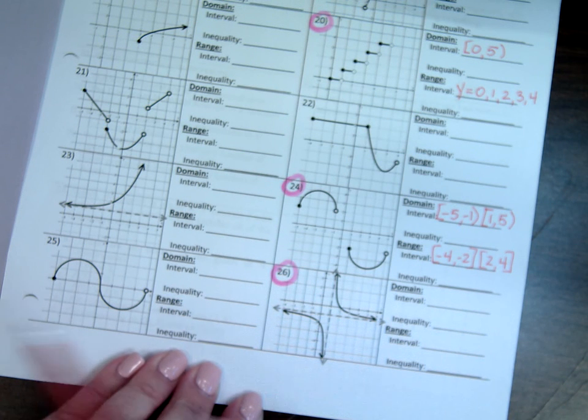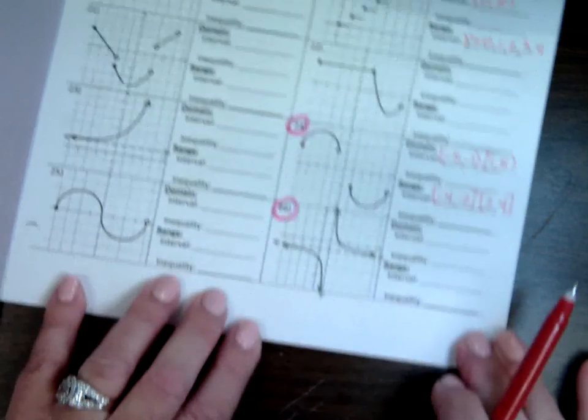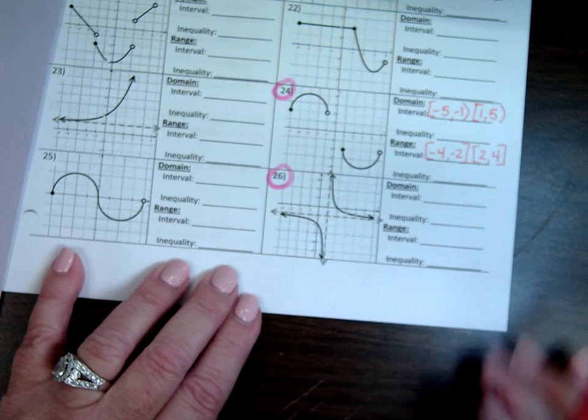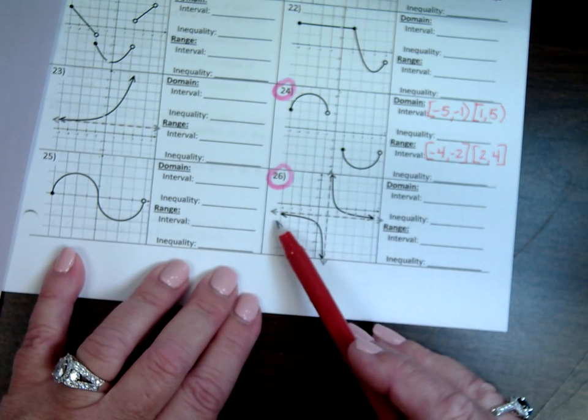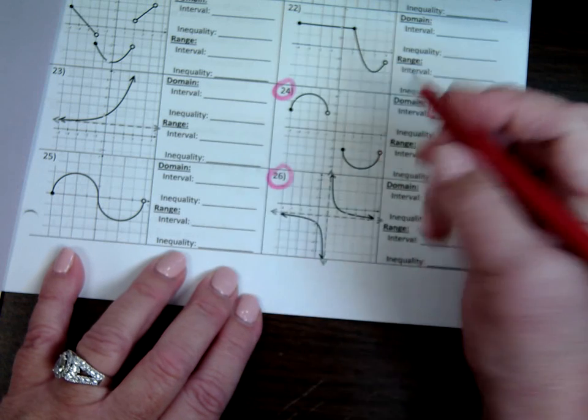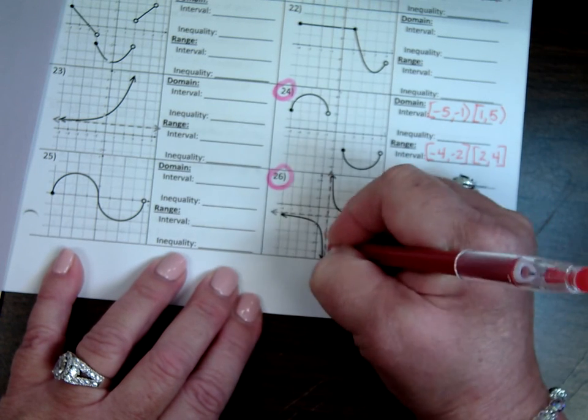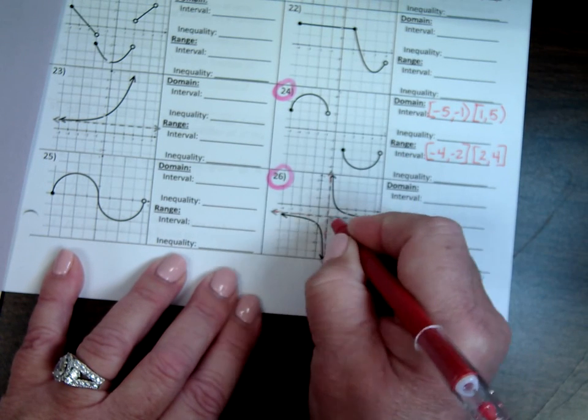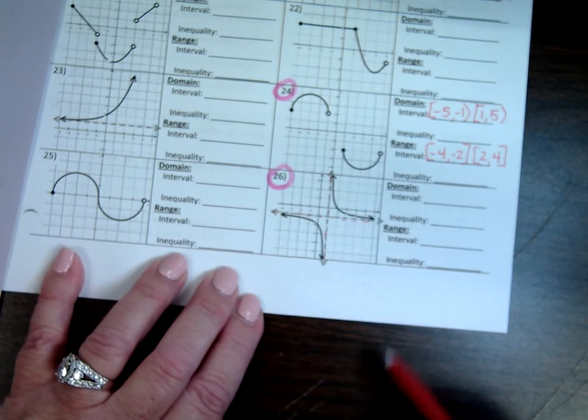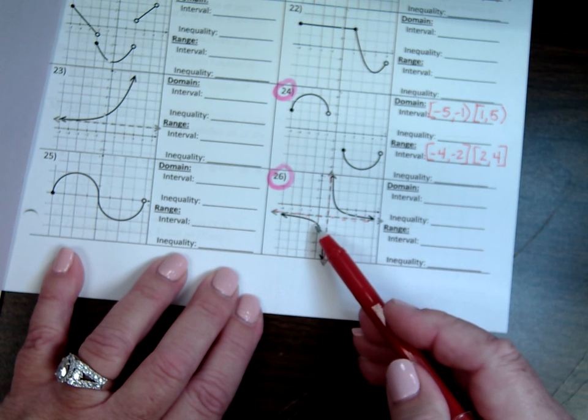All right, here comes the last one. Woohoo! This one, you see how the graph has two asymptotes again. You've got an asymptote that's vertical. You've got an asymptote that's horizontal. And you've got two parts to the actual graph. So you're going to have two parts probably to your domain and range.